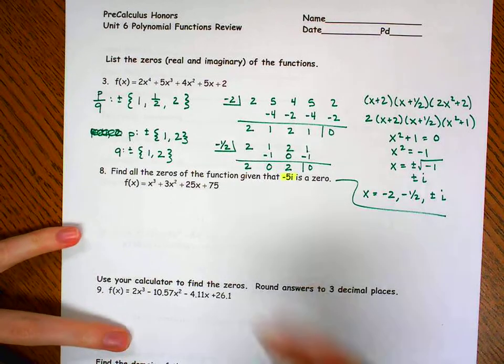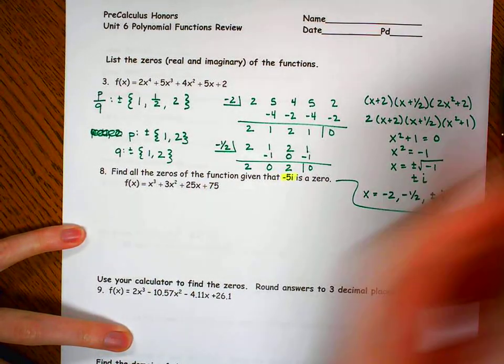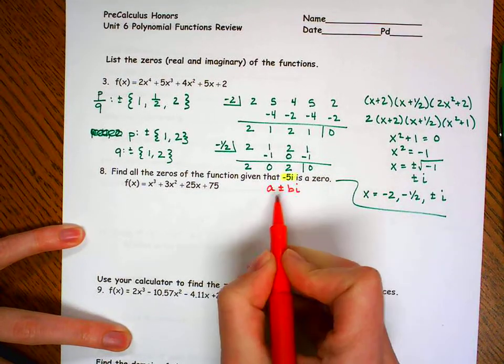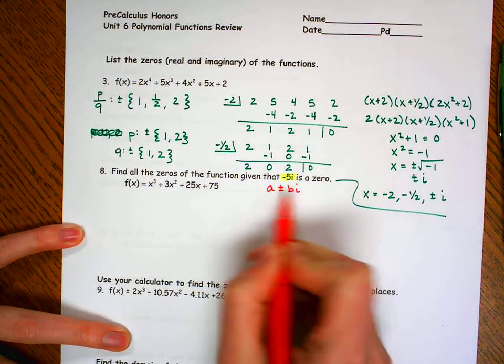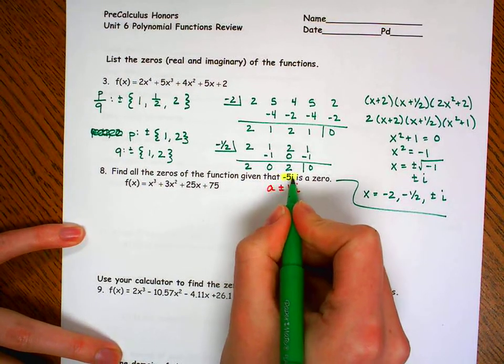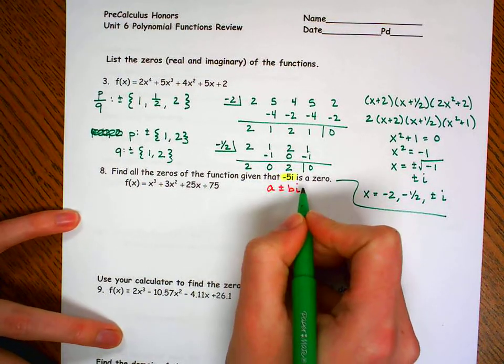And the way we find the conjugate, maybe I'll write it like this. If we have a plus bi, my conjugate will be a minus bi. So whenever, we always have one for each of these forms. So a plus bi and a minus bi. So that means if I have -5i, I'm also going to have one that's plus 5i.